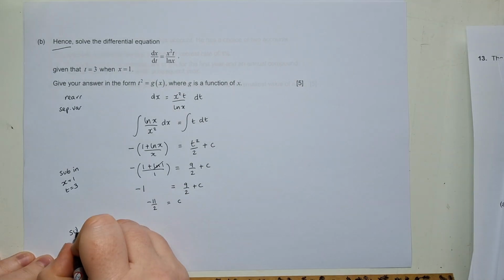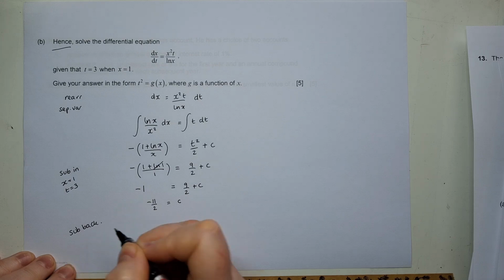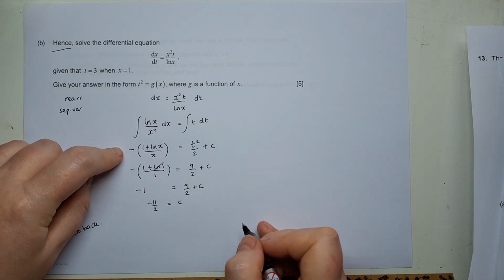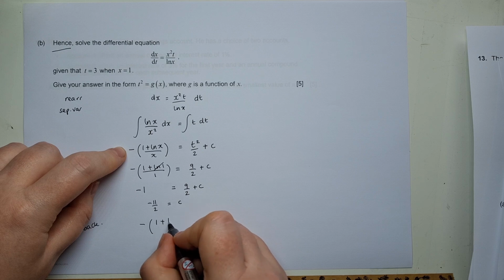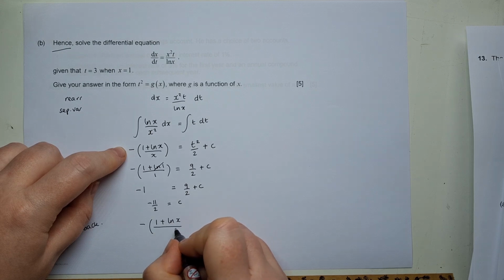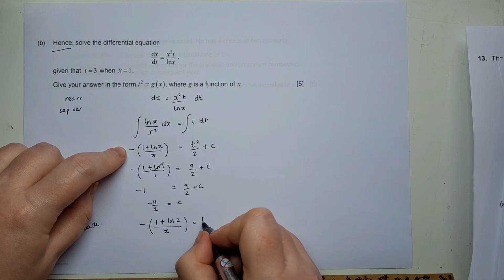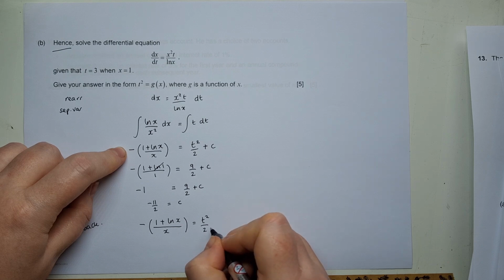Okay, now you sub that back in. So you go to the line where you had your letters as you had integrated, and copy it out and put in that minus 11 halves.